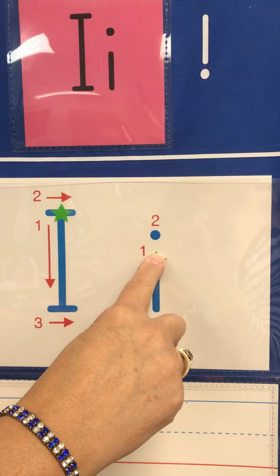I makes the i sound. I, invitation. I, igloo. I, iguana. And it can also make the I sound like in ice cream.